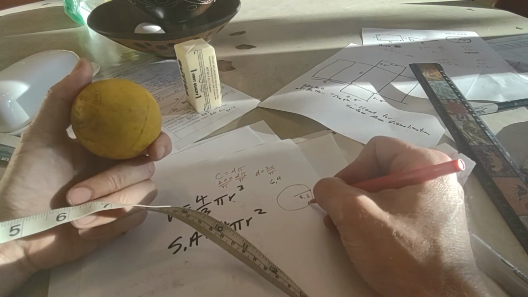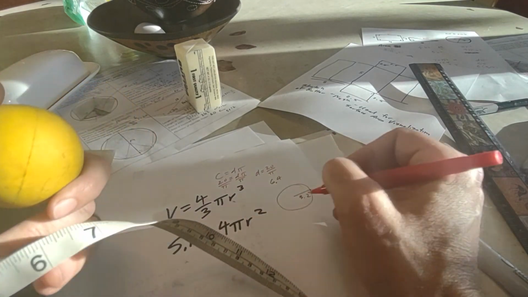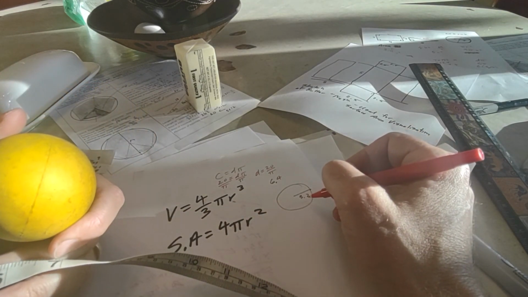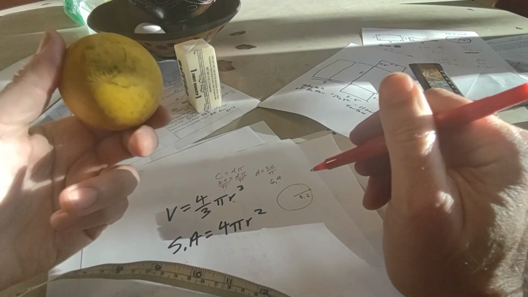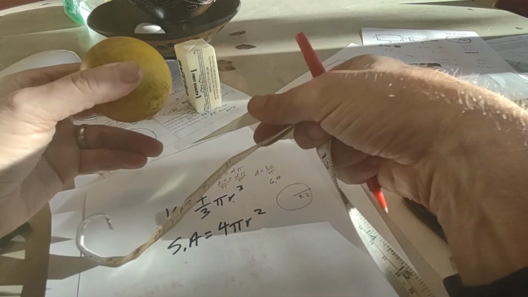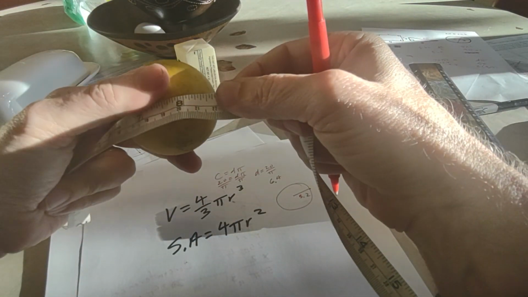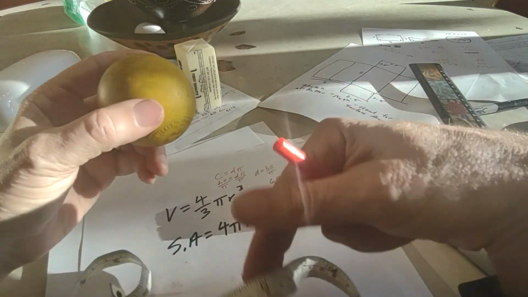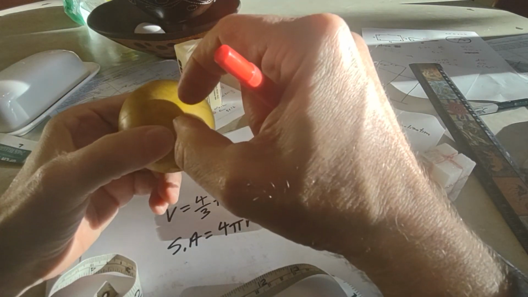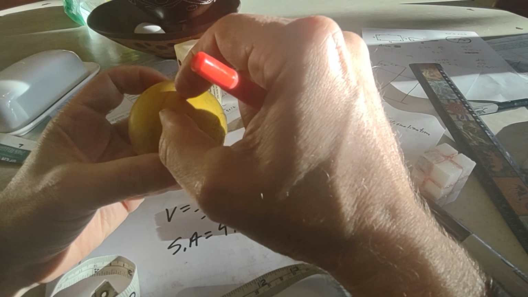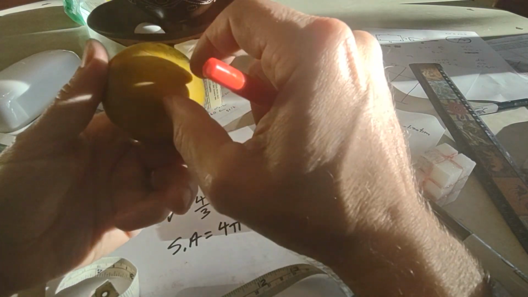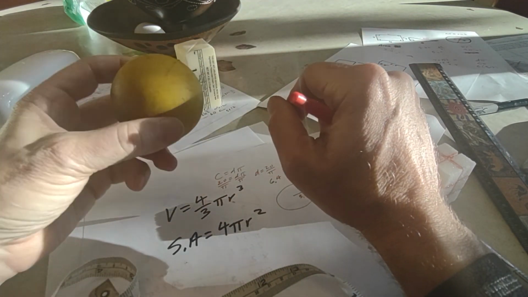And now that I've got the 3.2, I can plug it into either formula to figure out either the volume, how many little cubic centimeters now, because we changed units, how many little cubic centimeters would fit in there, or if we were doing surface area, how many little centimeters, 1 centimeter square in size would be pasted all over this little guy.